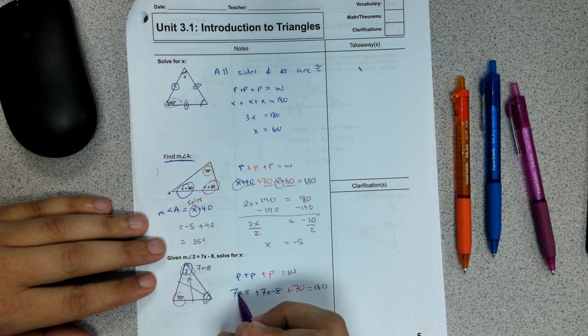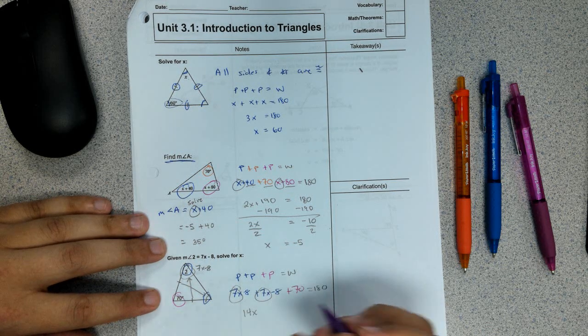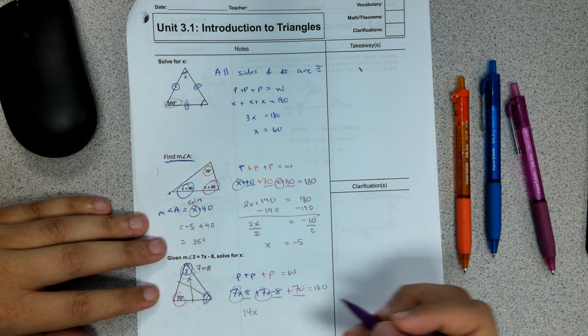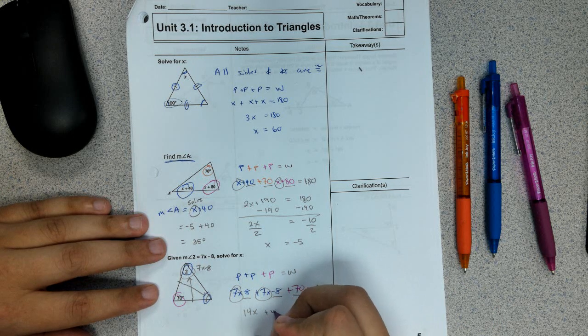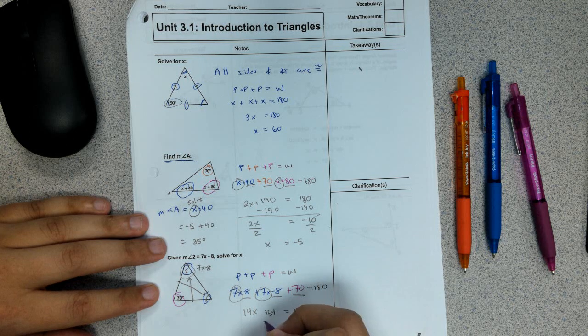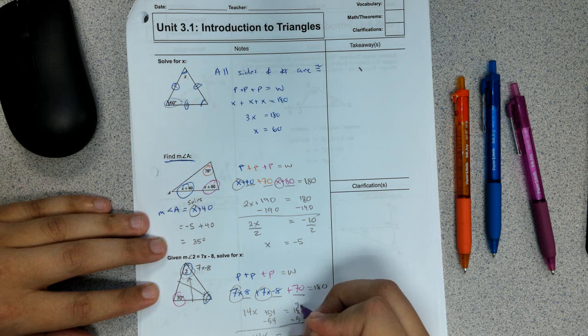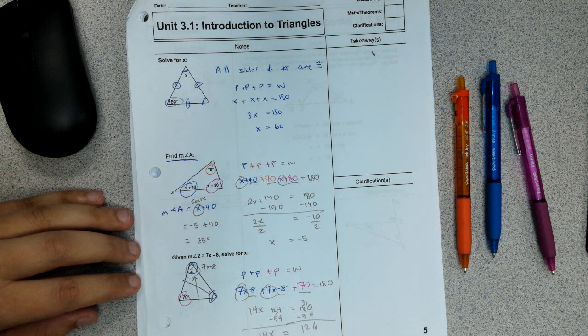I can combine like terms. I have a positive 7x and a positive 7x, which is 14x. I have -8, -8, and 70, or -16 plus 70, which is a positive 54, and all of that equals 180. I subtract 54 from both sides. I get 14x is equal to 126.